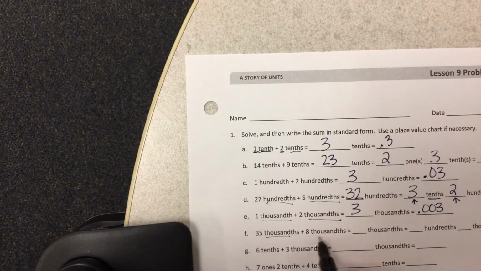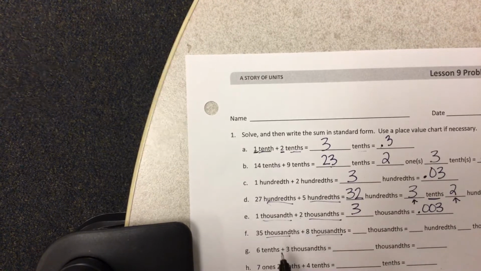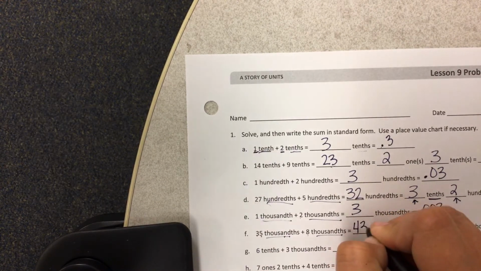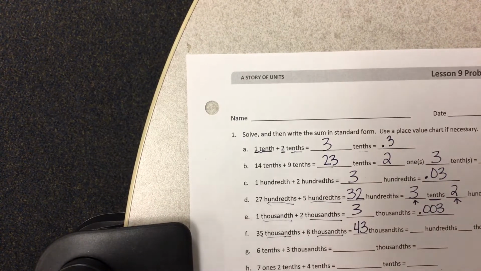Now I've got thousandths and thousandths. All right, we're good here. So if I have 35 thousandths plus 8, 35 plus 8 is going to give me 43 thousandths. Okay, well, I'm going to write 43 thousandths. That 3 is going to go in the thousandths. The 4 is going to go in the hundredths.